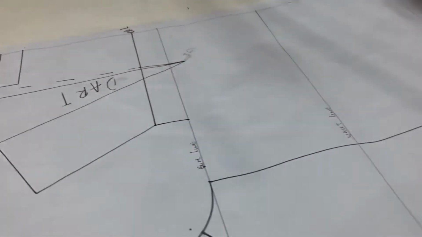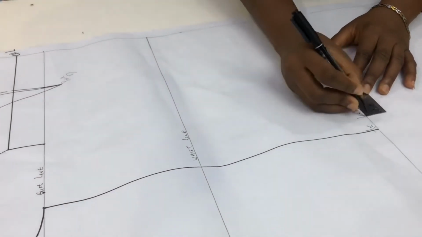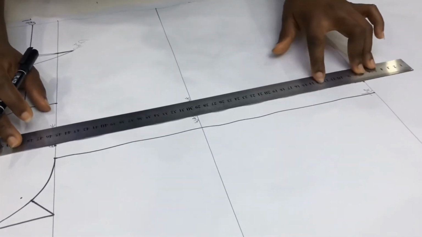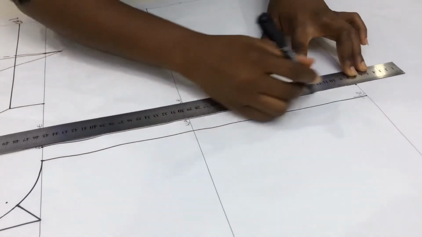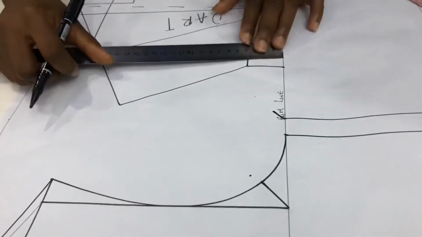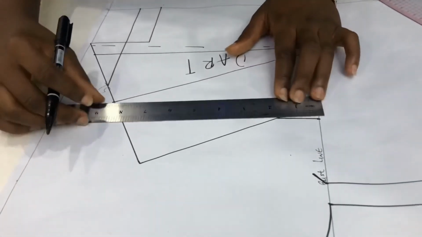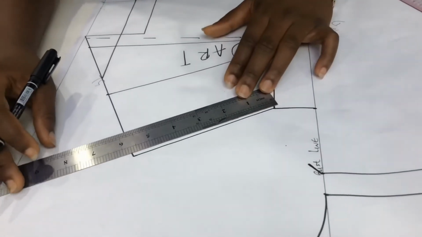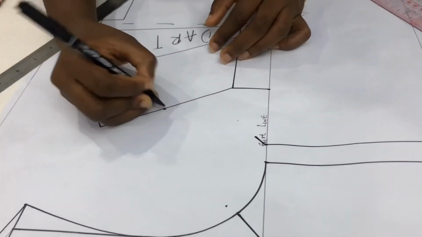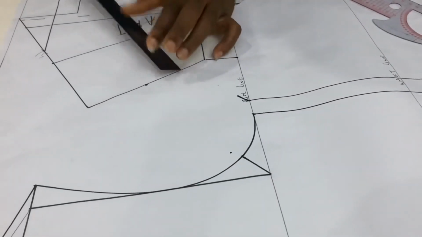Okay, so come back here to do your hip line. Hip divided by 4 and join it to your bust measurement. This line that we created from our bust line to our shoulder line, look for the midpoint. On that midpoint, you're going to go in by 1 cm.